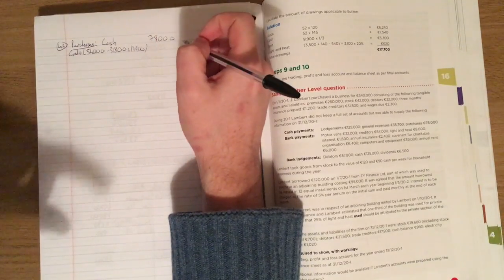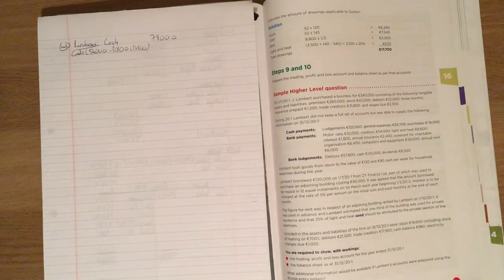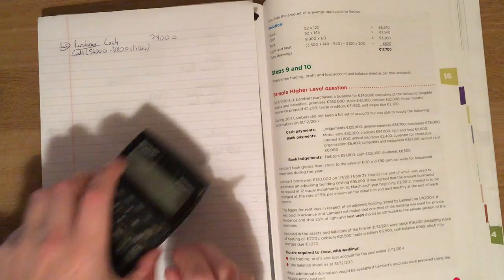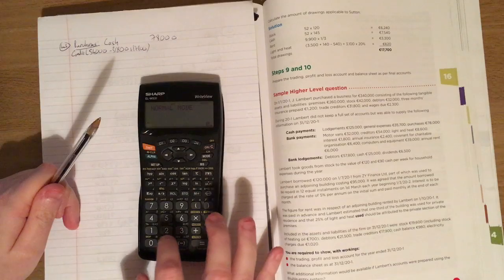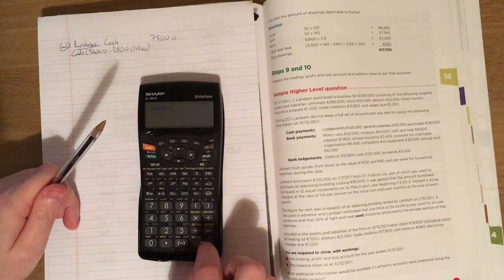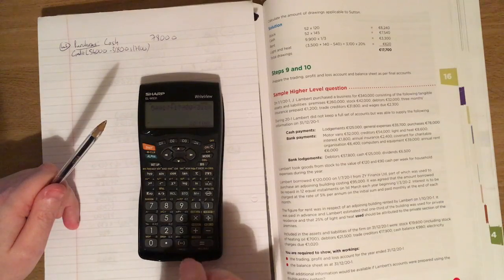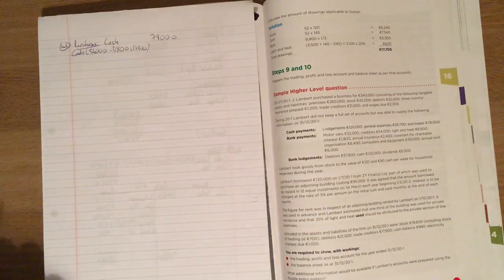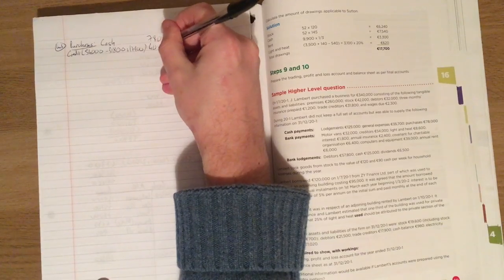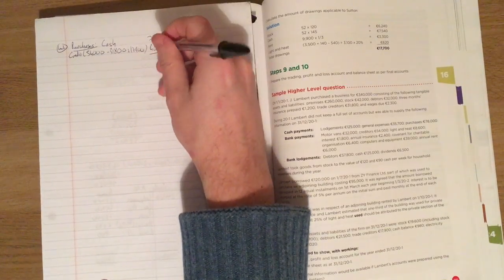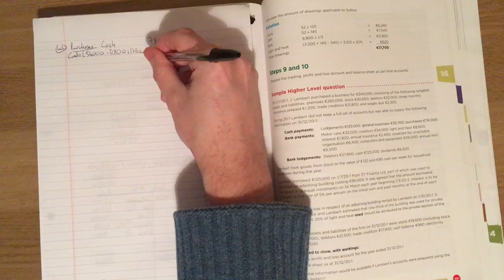So credit purchases, 54,000 plus 17,900, take away 31,800 is 40,100. So adding those together is 118,100.